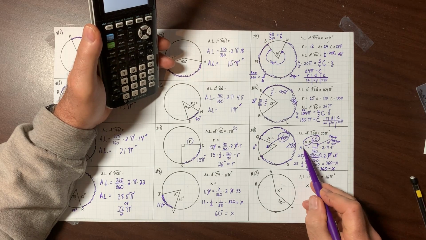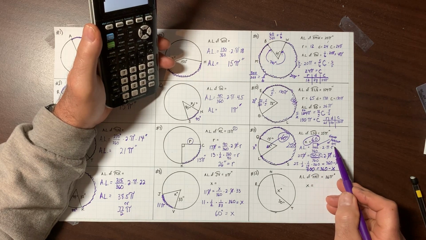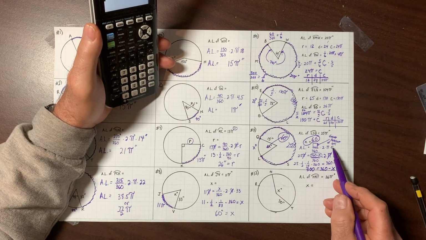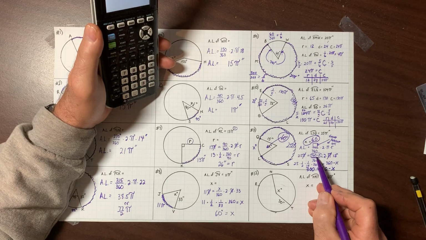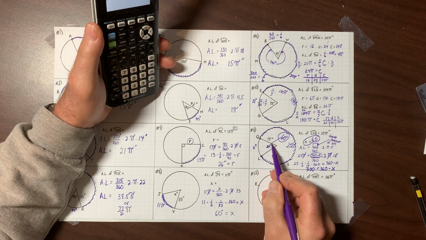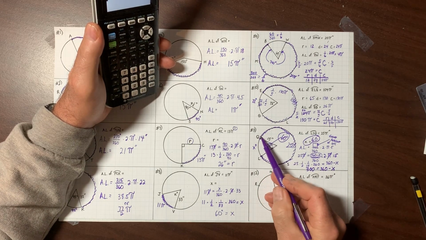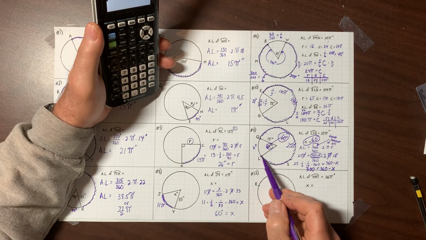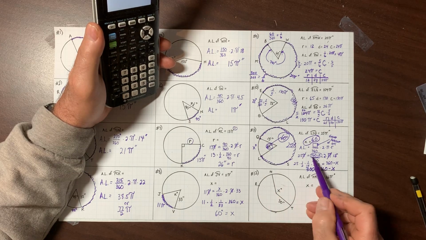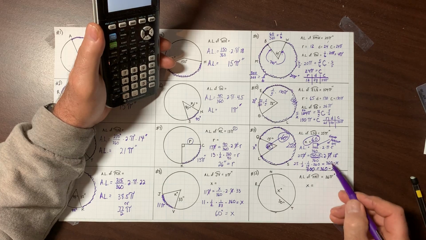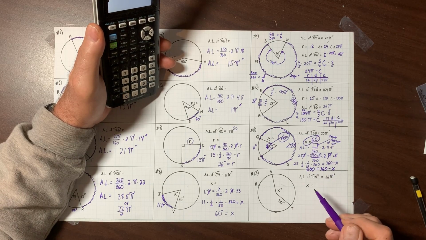All we did was we wrote our arc length formula, and then we substituted into the formula the information we have. The one little twist on this problem is that when we put our degree measure for our arc in here, we had to put it in as 360 minus x. This x right here is not the degree measure of this major arc. It's the degree measure of the minor arc. So you'd have to subtract the x from 360 to get that degree measure of that major arc. And then we just use a little algebra to solve for x.